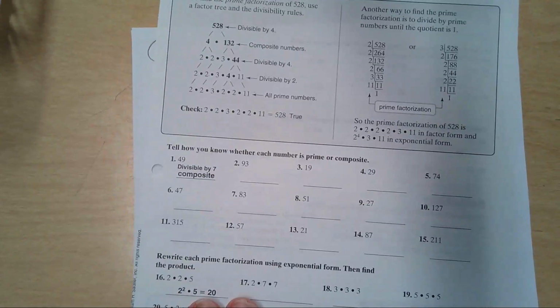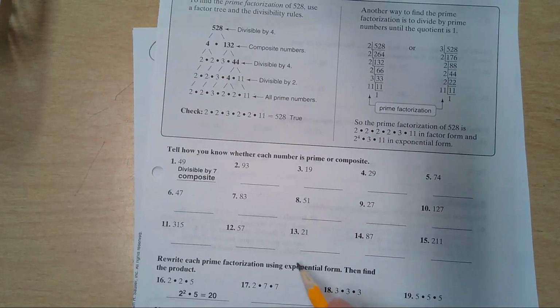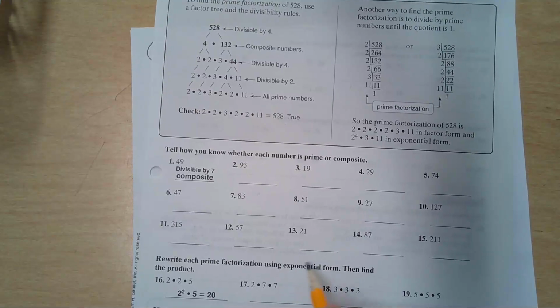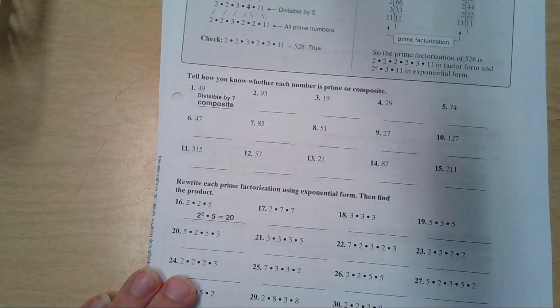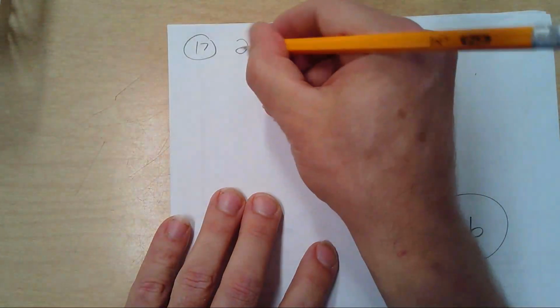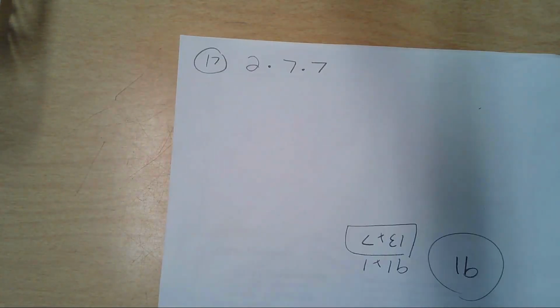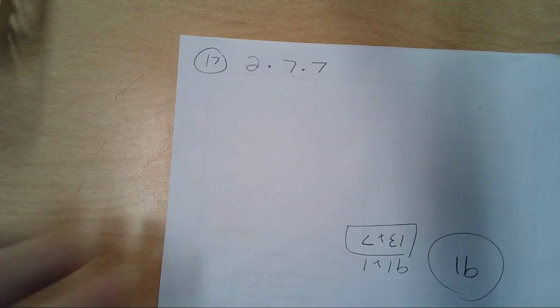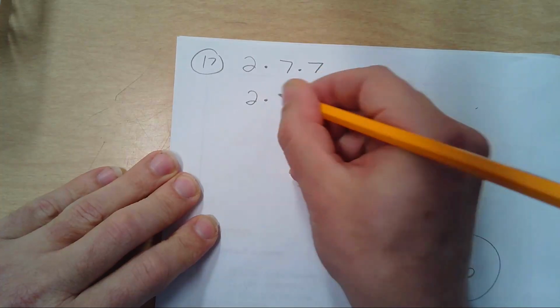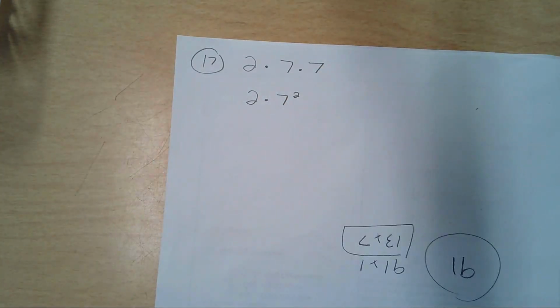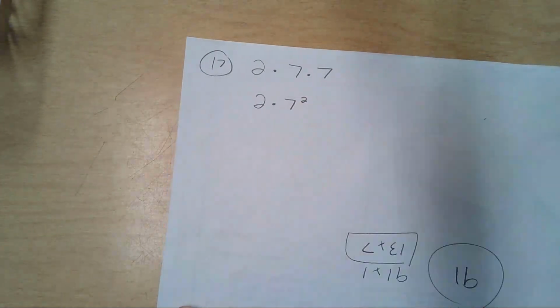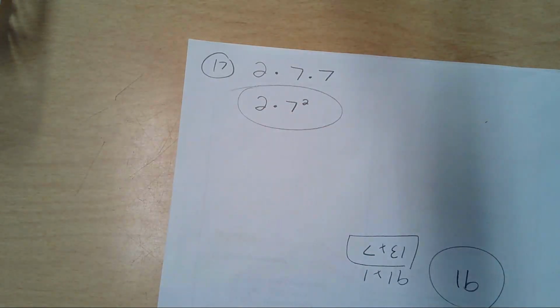So what they've done is they've broken down the tree. But you're going to want to get used to this, and a lot of this stuff is written in exponential form. So 17 says 2 times 7 times 7. And they want us to do 2 things. 1, write it in exponential form. And then 2, solve it. So 2 times 7 with a 2 above it. And again, the order you write this stuff doesn't matter. However you represent it, this is what we're looking for. This is my answer for that part right there.